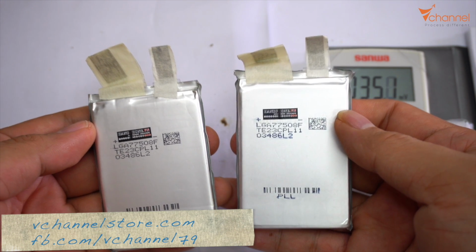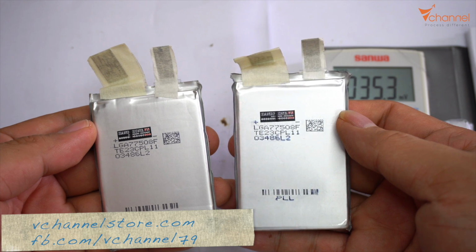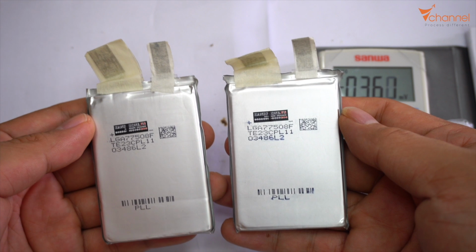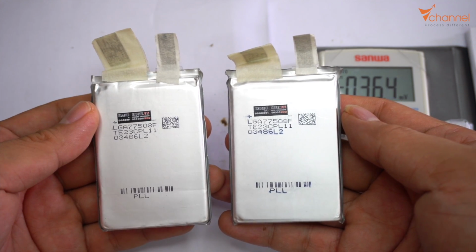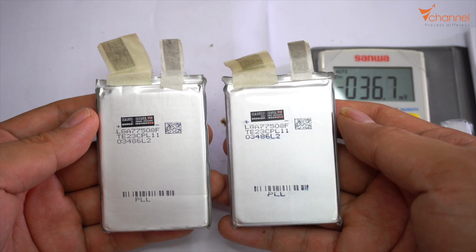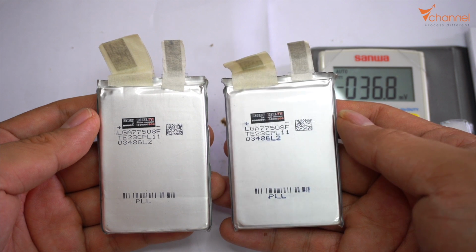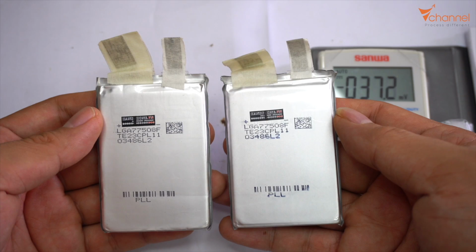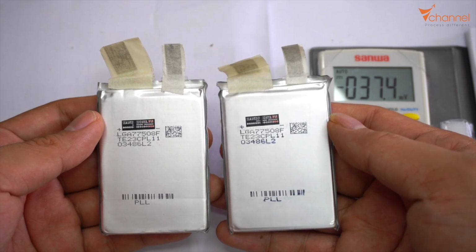These cells have a high capacity of 3830 and the discharge rate is 15C. 15 times 3830 is 57,450 milliampere, or 57.45 ampere. So they are good for modifying as well.